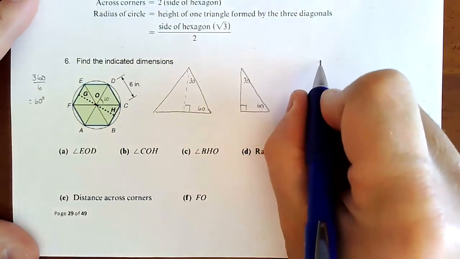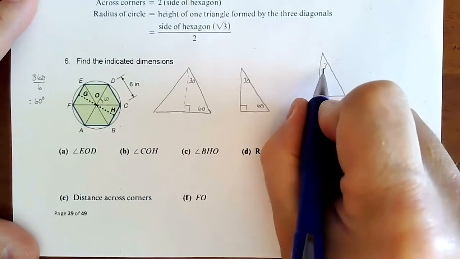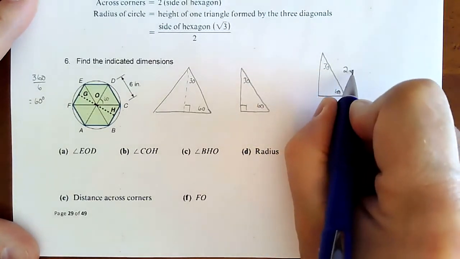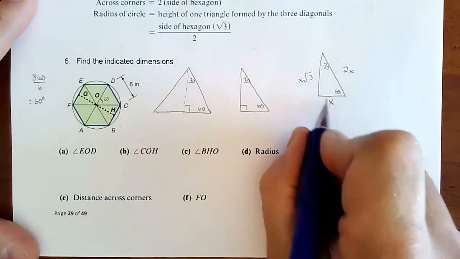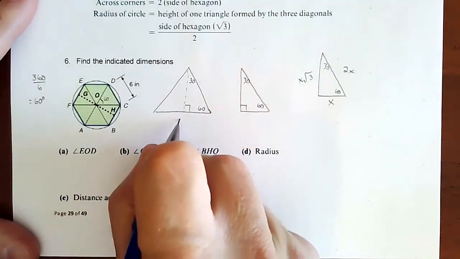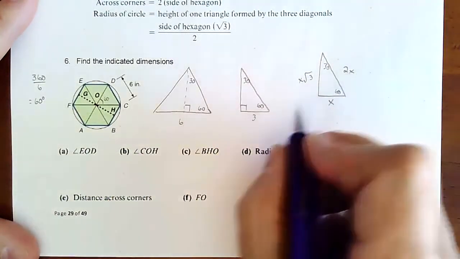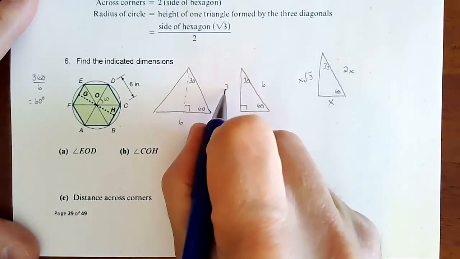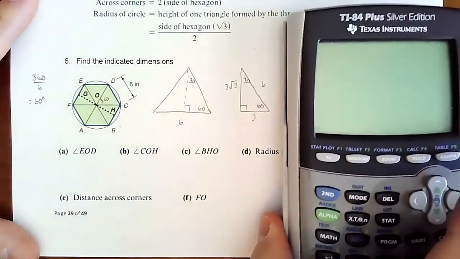So let me draw that off to the side. Our 30, 60, 90 triangle is, this side is x, the hypotenuse is twice whatever the shortest side is, and the height is whatever the shortest side is times the square root of 3. So let's see what we know. All the way across is 6, which makes half of it 3. And then we have these relationships going on. So if that's 3, the hypotenuse is twice that, and the height is that measurement times the square root of 3, which is some decimal.